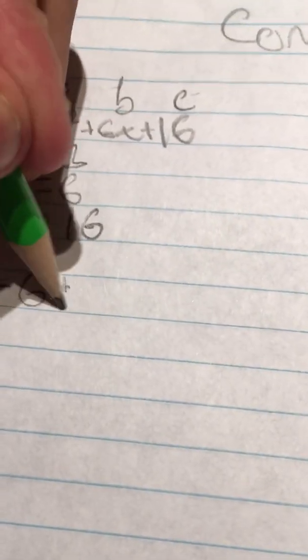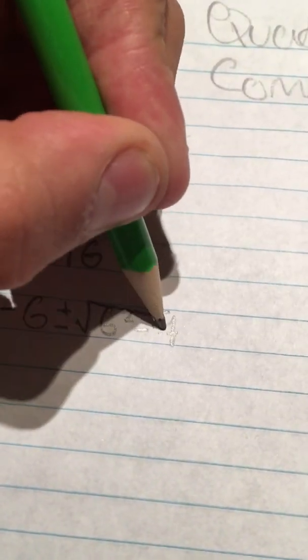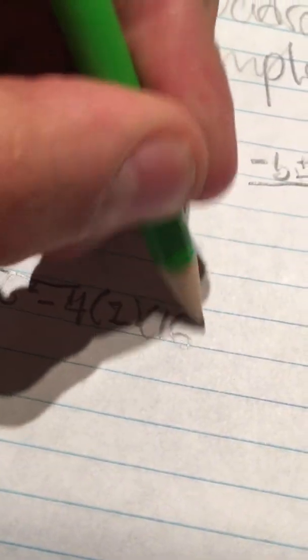So here we're going to plug this into the quadratic formula. We're going to have negative 6 plus or minus the square root of 6 squared minus 4 times 1 times 16, all over 2 times 1.